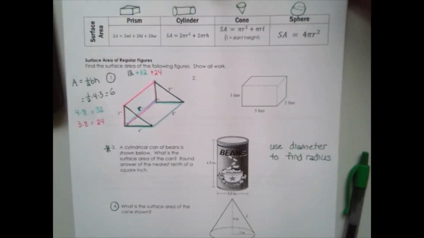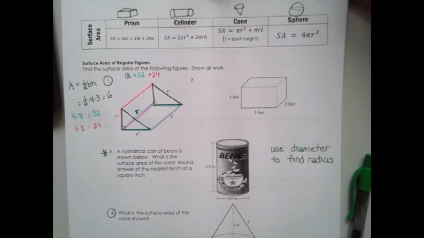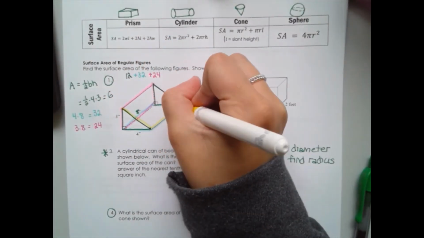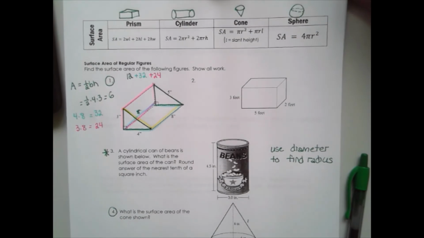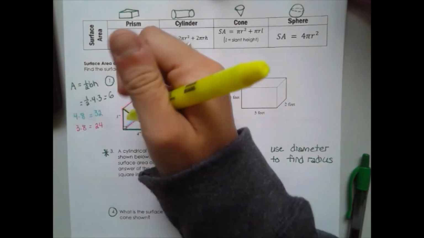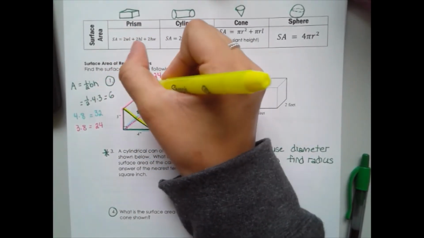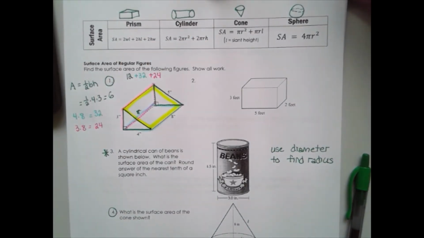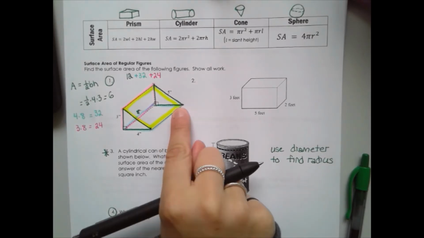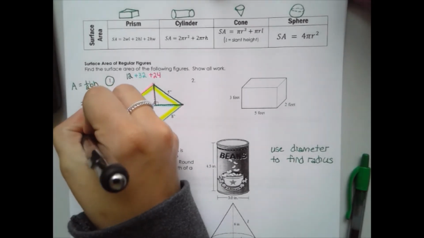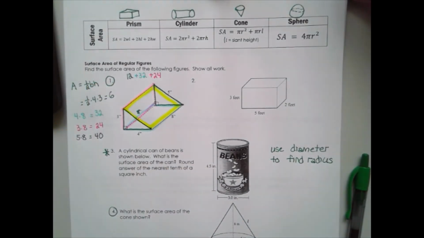Oops, sorry. The last piece we have here is a square around the top. Let me find a highlighter. There we go. So this is our top face, the slanted piece that's on the top. Whenever we do that piece, it is 8 by 5. So 5 times 8 is 40. So we're going to add 40.